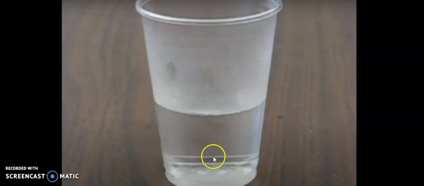At the end, as you see here, the sugar dissolves in the water and makes a solution. If I want to drink this water, absolutely, it's sweet because of the sugar. So the presence of the sugar inside the water is an example of a mixture.